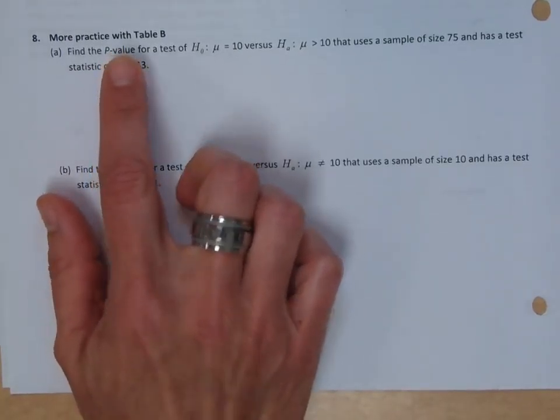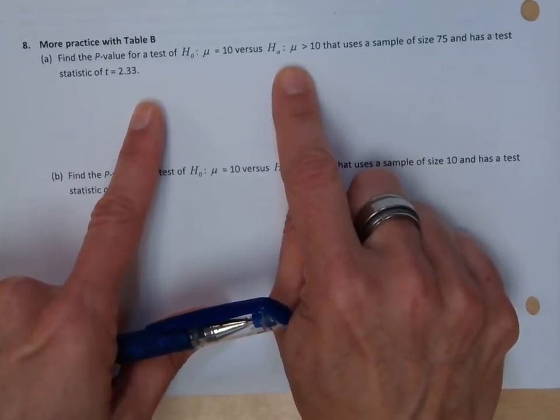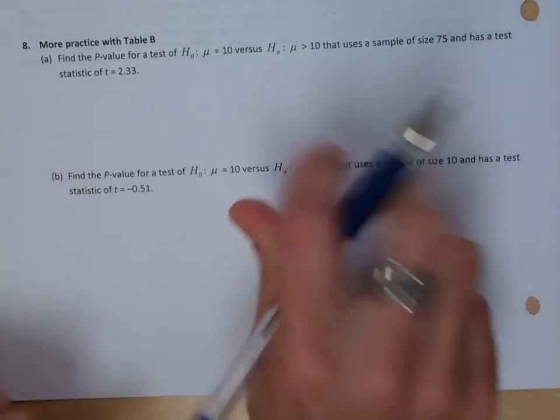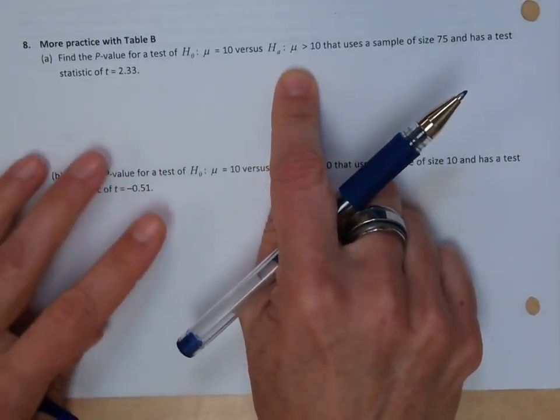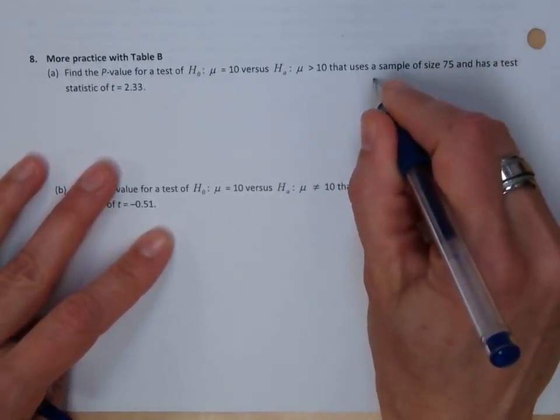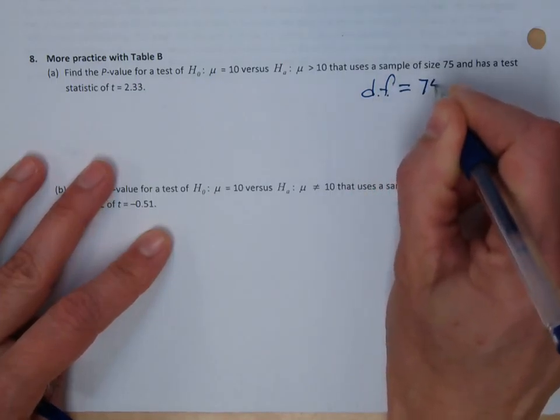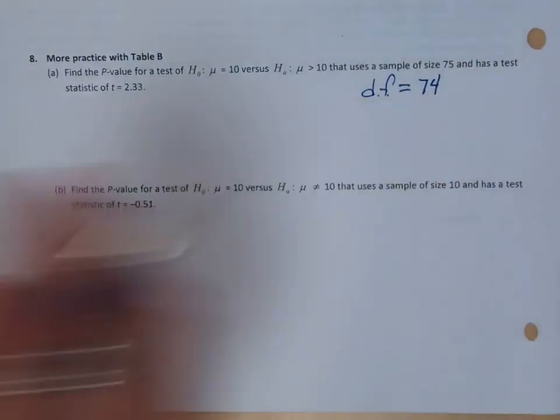Table B, we want to find the p-value. Is this a one-sided or two-sided? Okay, good. One-sided because mu is greater than 10. The sample size is 75. So we're going to use degrees of freedom equal to 74, right? So here's the problem though. Go to table B.